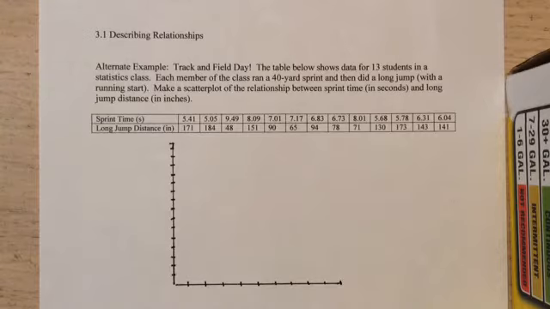So in this case, we're looking at the amount of time it takes students to run a 40-yard sprint and how long they can do a long jump after they do the sprint. So if we think about it, the sprint is what is going to have a change in the long jump distance, because the longer and the faster they sprint, the less energy they'll have for their long jump.